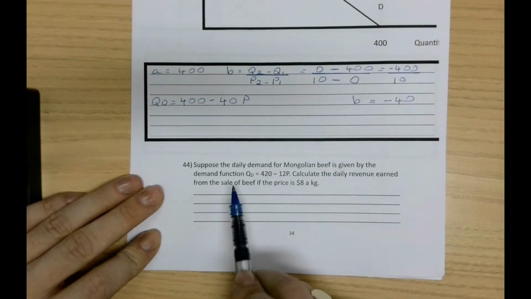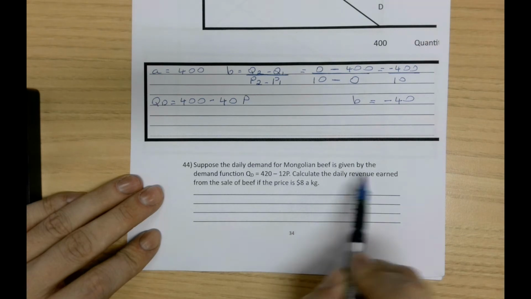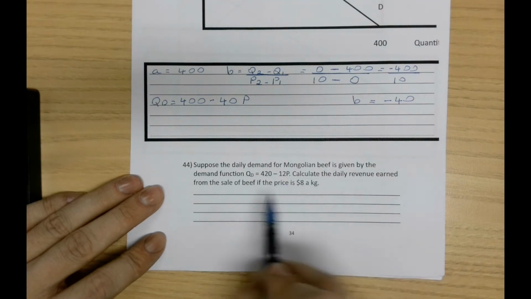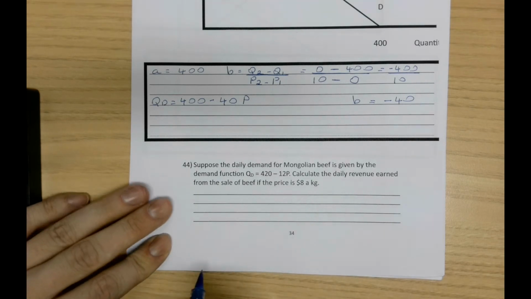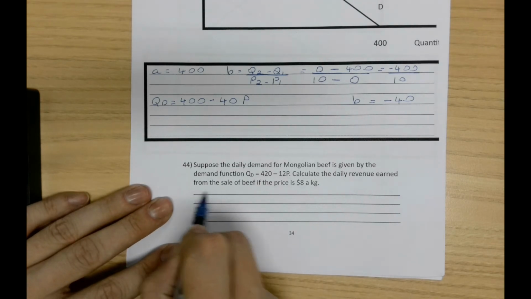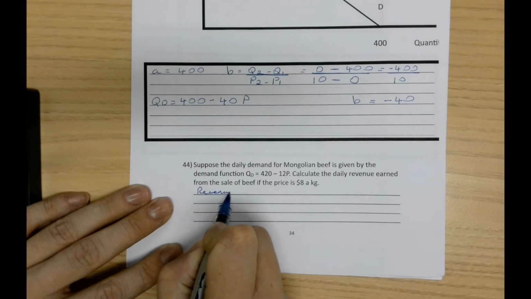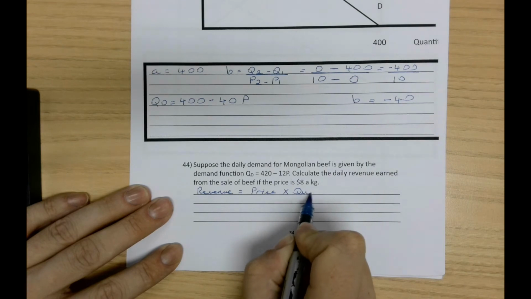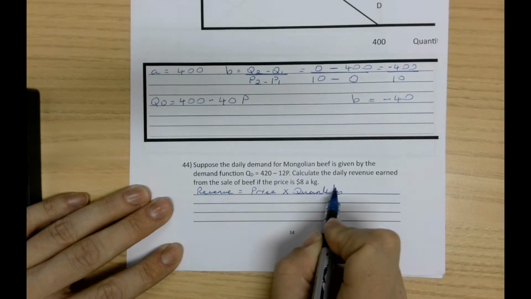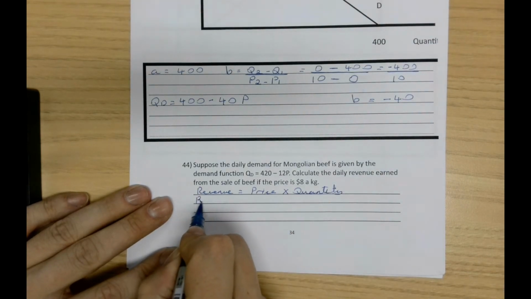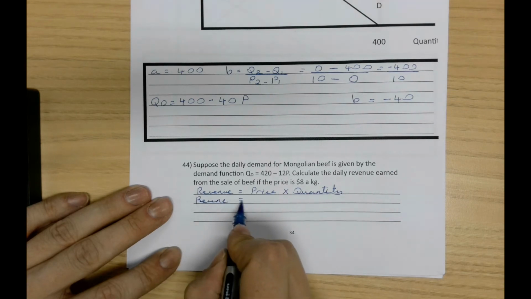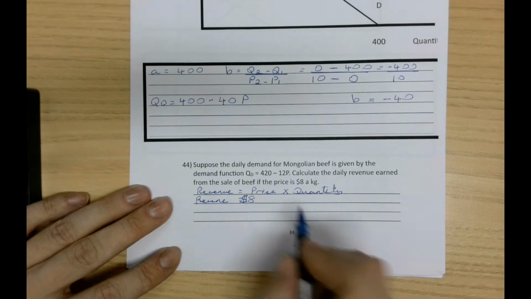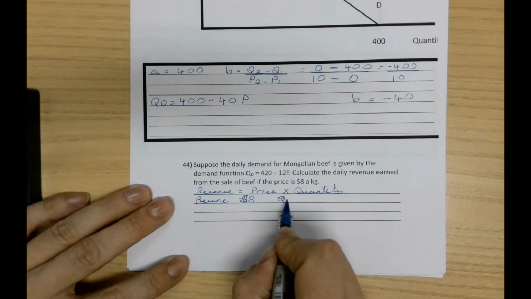Suppose the daily demand for Mongolian beef is given by the demand function QD equals 420 minus 12p. Calculate the daily revenue earned from the sale of beef if its price is €8 a kilogram. Well, first of all, revenue equals price times quantity. We know the price is 8, but we don't know what the quantity is.